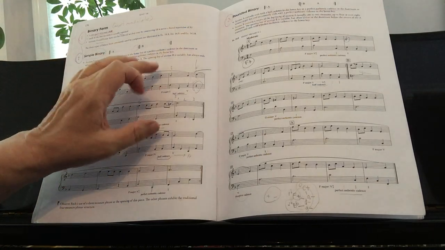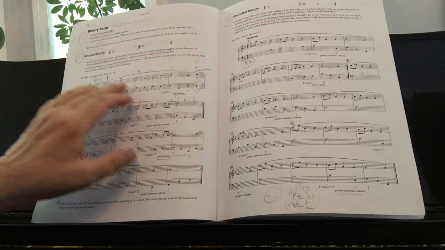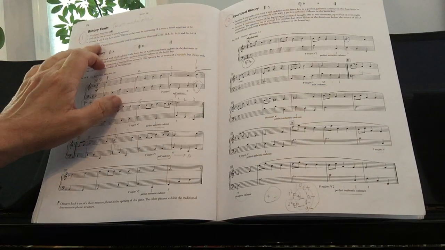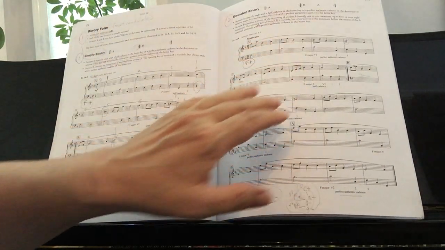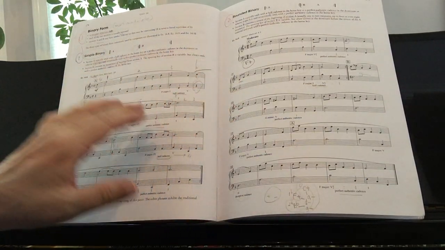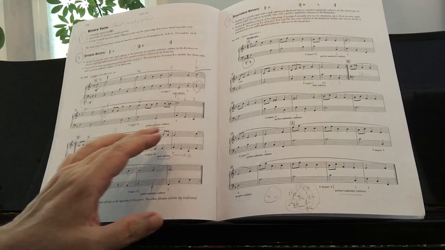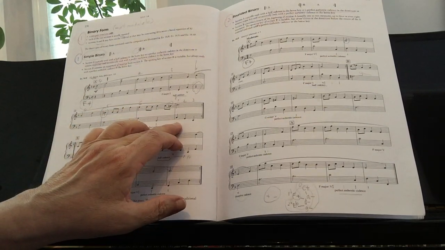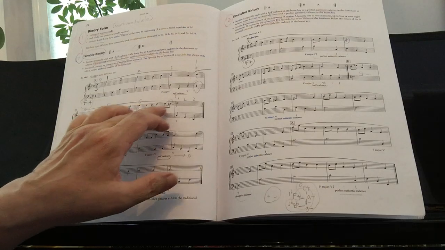now you're finding out the structure of a binary, whether it's simple, rounded, or balanced. There's one more called balanced on the next page. The three binaries generally modulate. Modulate means they change keys.